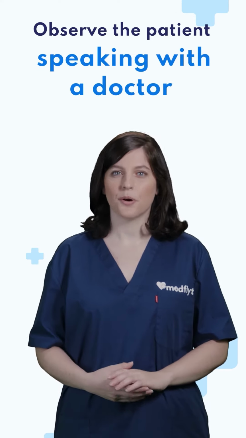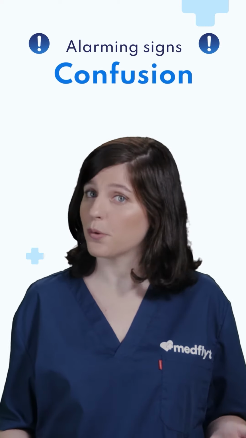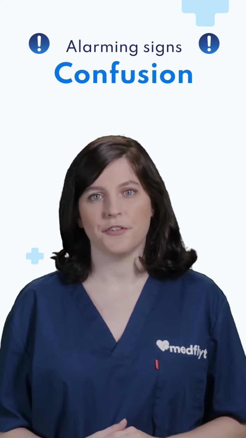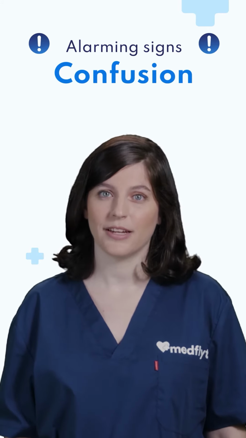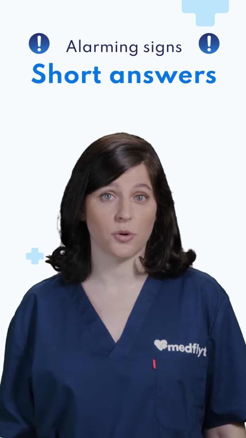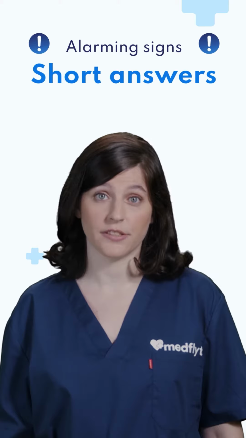2. Observe the patient speaking with a doctor or other medical professionals. Does the patient keep up with the conversation or seem confused? Confusion means they likely won't be following the doctor's directions after the appointment. Does the patient answer questions with short answers only? This could mean the patient is not understanding the full questions.